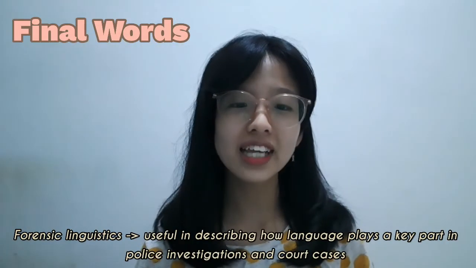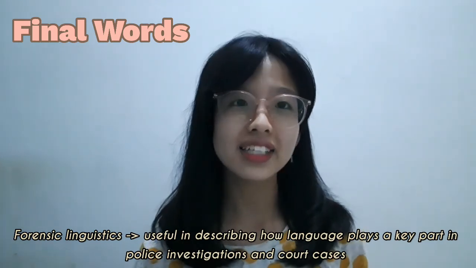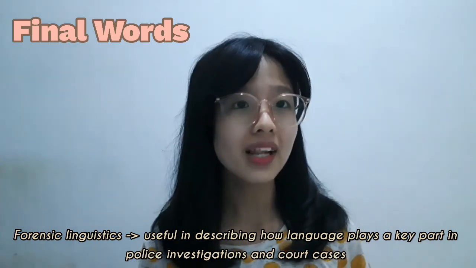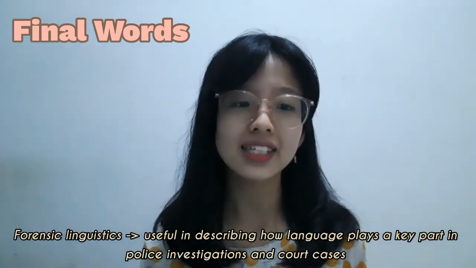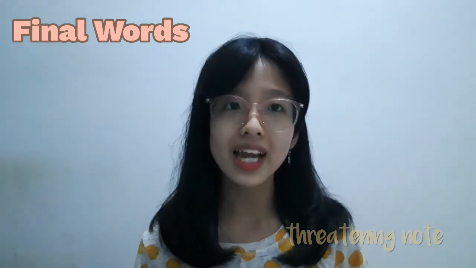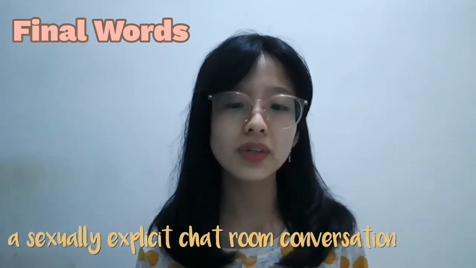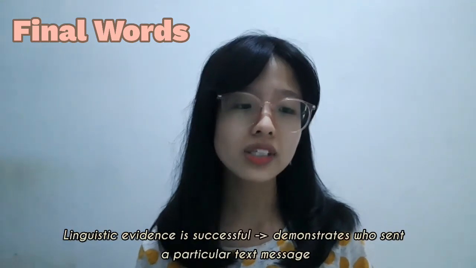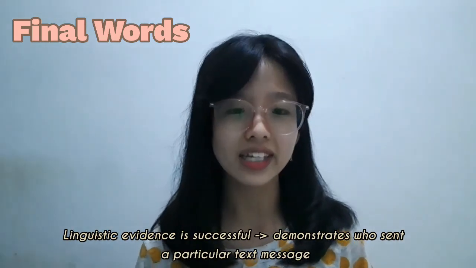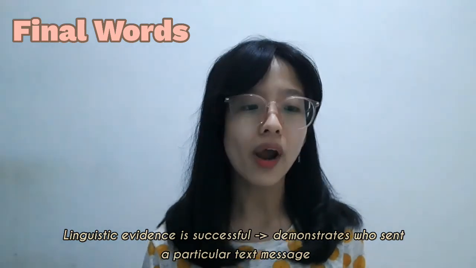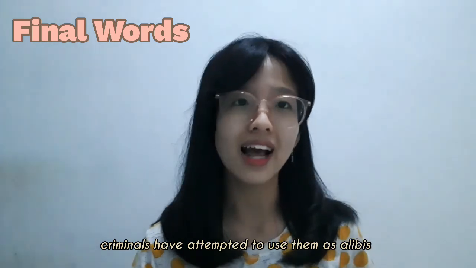All in all, forensic linguistics is very useful in describing how language analysis is increasingly playing a key part in police investigations and court cases, helping to identify the author of incriminating material, whether it be a threatening voice, documents, planning a terrorist attack, or a sexually explicit chatroom conversation involving an adult and a child. Also, the linguistic evidence used in forensic linguistics is successful in demonstrating who sent a particular text message where criminals have attempted to use them as alibis.